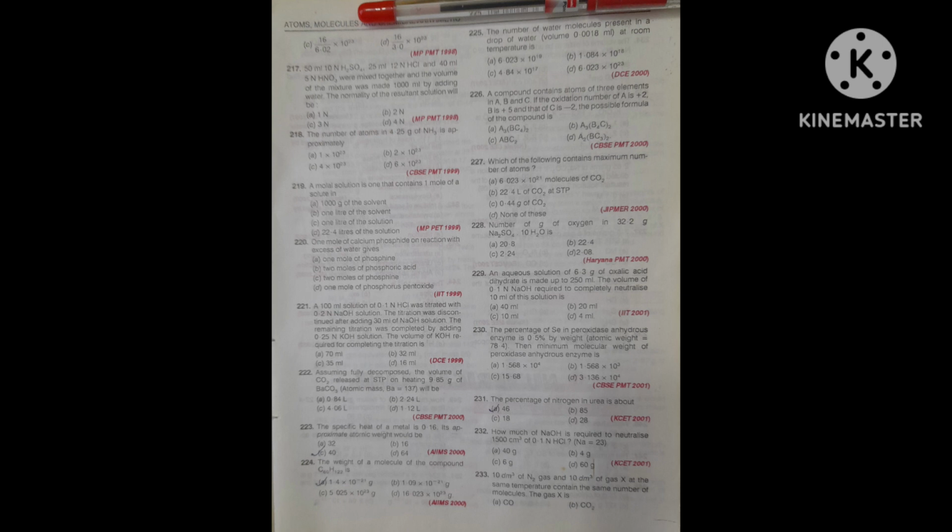Other options, if you see, will not give 0; the sum will not be 0. Correct?